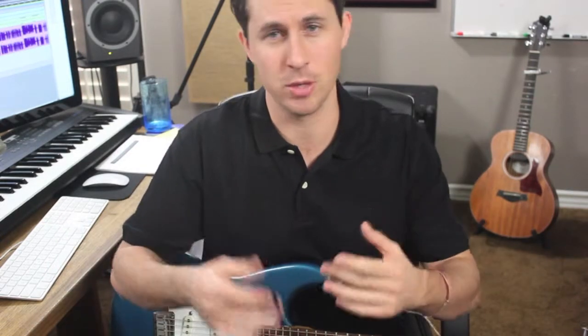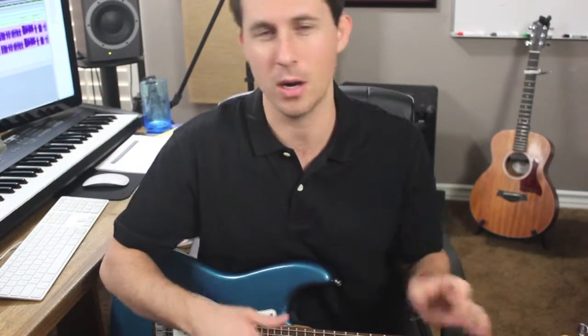But if you have too much movement in your guitar melody while your vocal melody is going, then that will cause some distraction. It'll cause the listener to be confused about whether they should be listening to the guitar part or the vocal part.